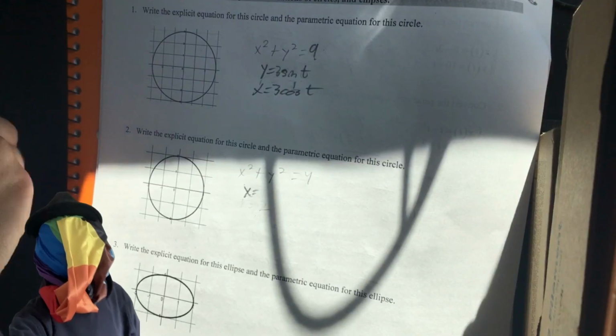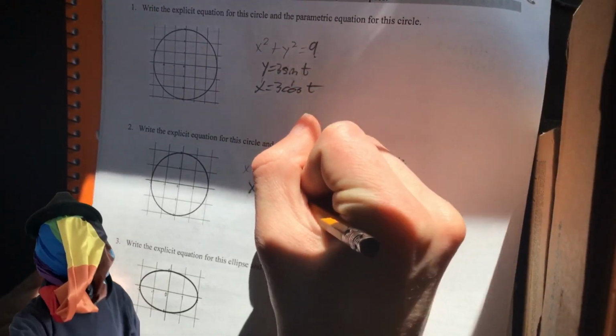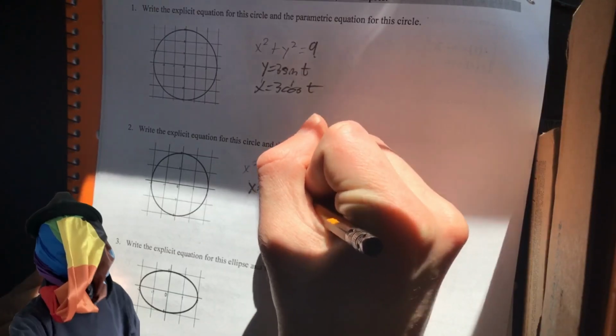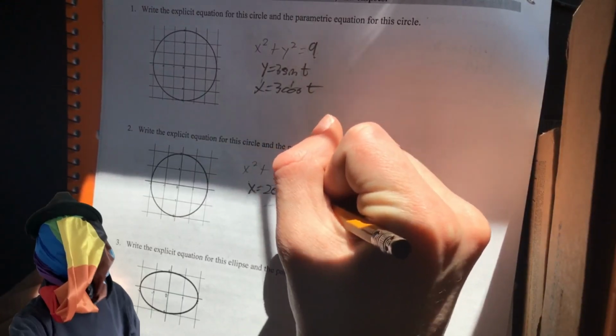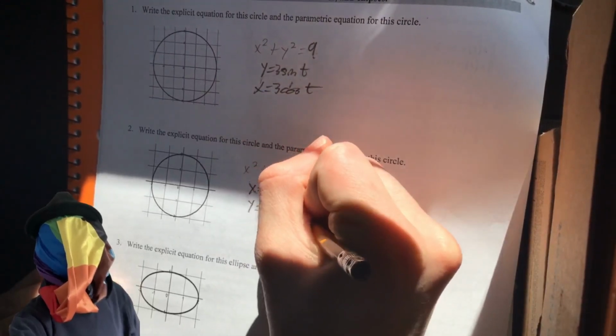Okay, almost done. Sorry. x equals, we just go 2 cosine of t. y equals 2 sine of t.